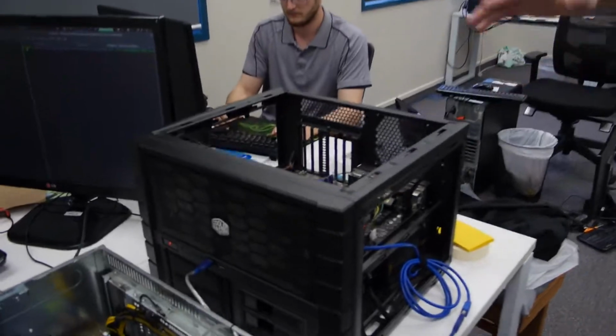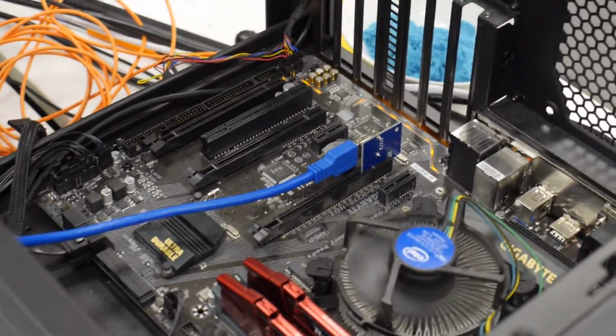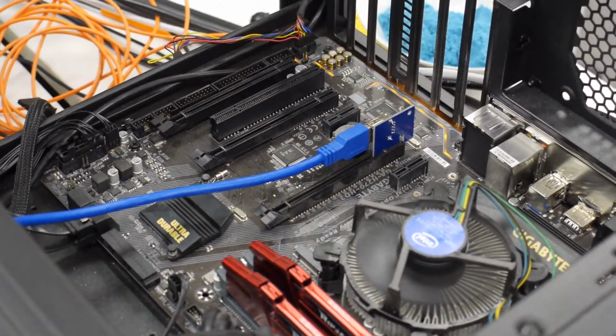This is the indirect demo. So what we have here is our current configuration. This box here is our main machine. Inside this is nothing special, 16 gigabytes of RAM, and this PCIe expansion cable which is going out to our actual system.